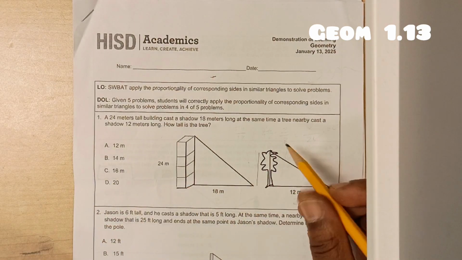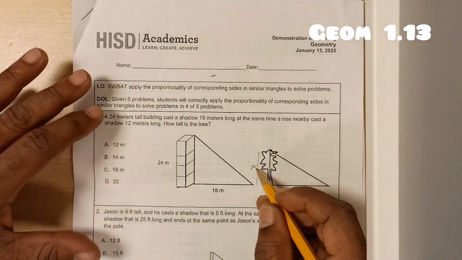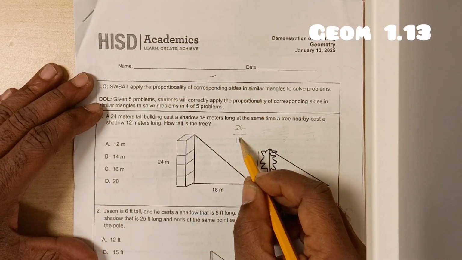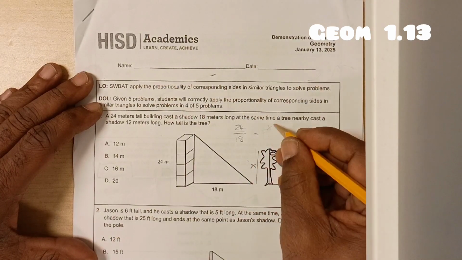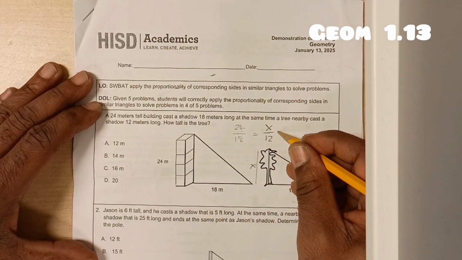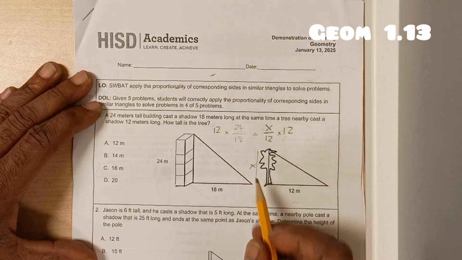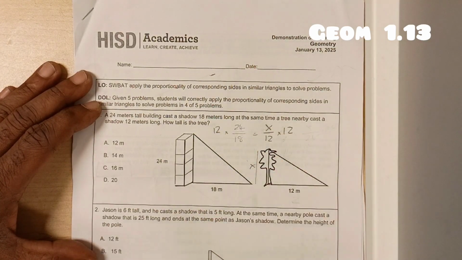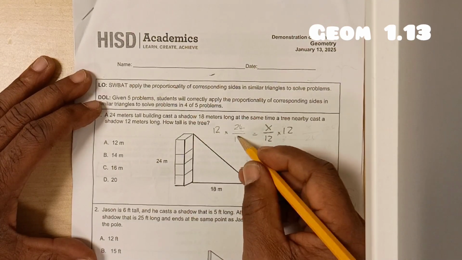This is a proportionality problem. We have to find this height. Let's call that x. So let us say that 24 over 18 has to be equal to x over 12. Essentially, we get rid of division by multiplying by 12. So it's 12 times 24 divided by 18. Without a calculator, we can do some reduction and make our life simple.